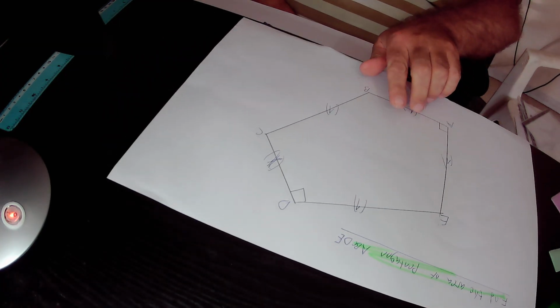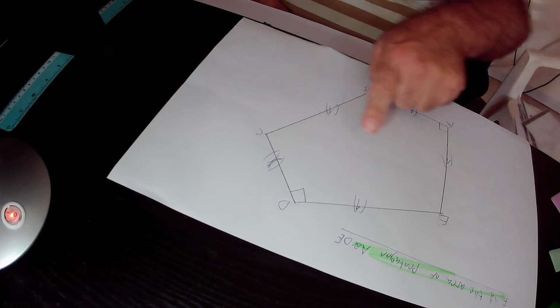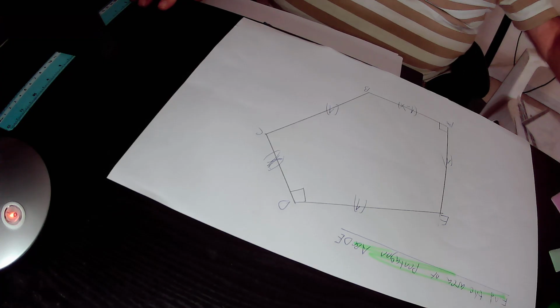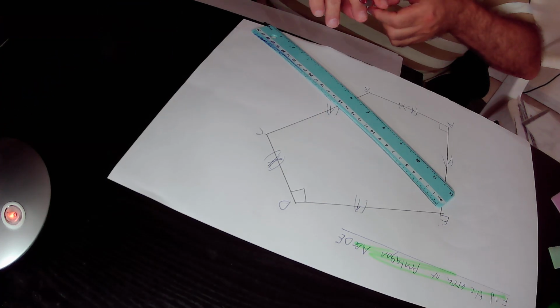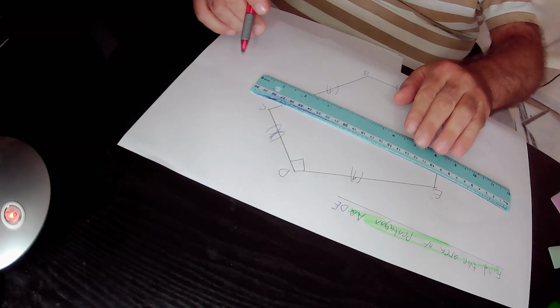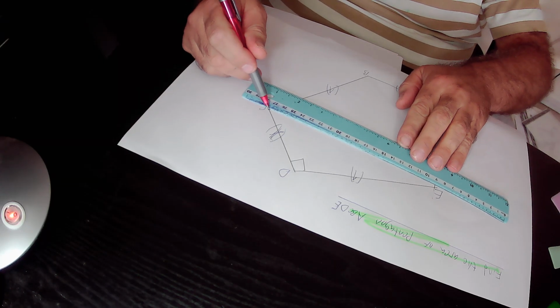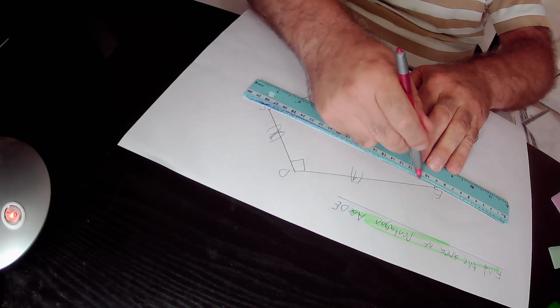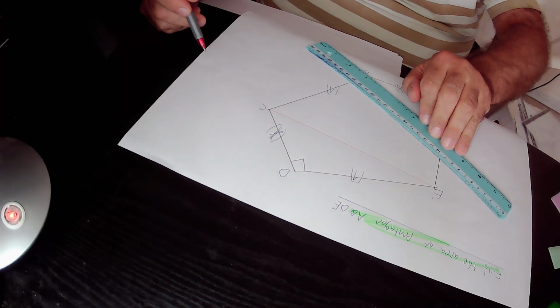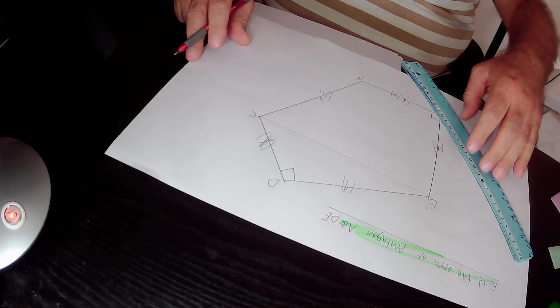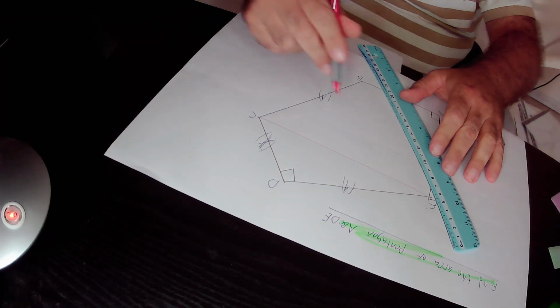So first of all, we'll join points E and C together by a straight line. And we'll join points E and B together by a straight line.